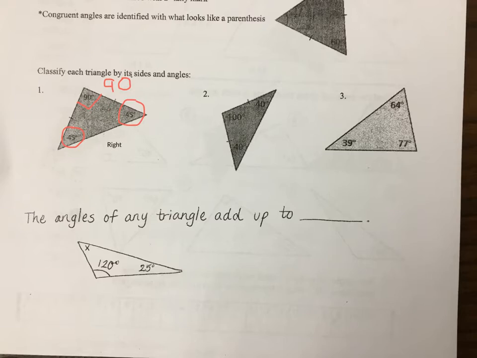And then I also see that I have two sides that are the same length. I see these little markings there. So since two sides are the same, I know that it's going to be an isosceles triangle as well.